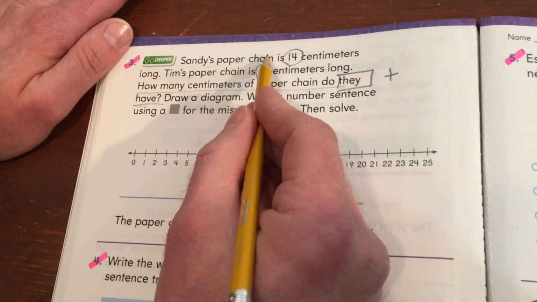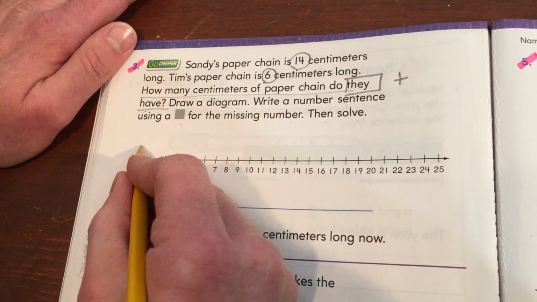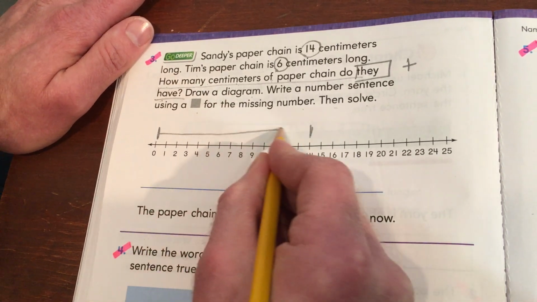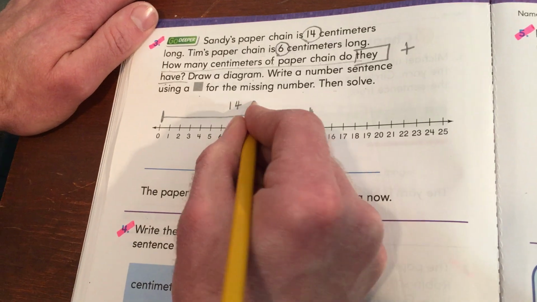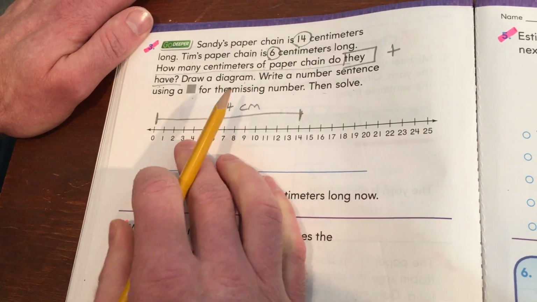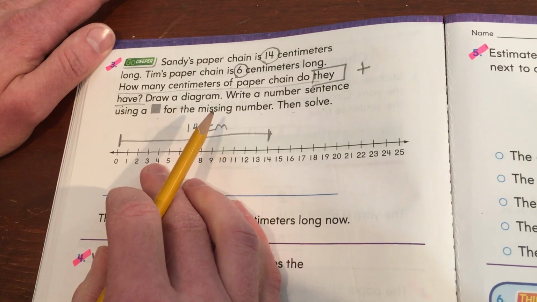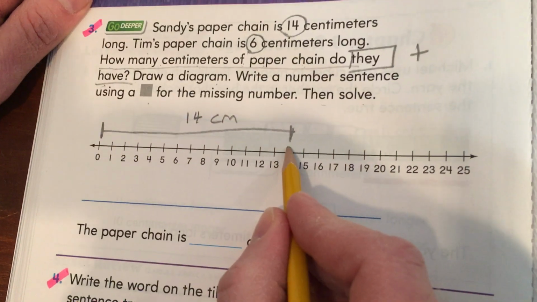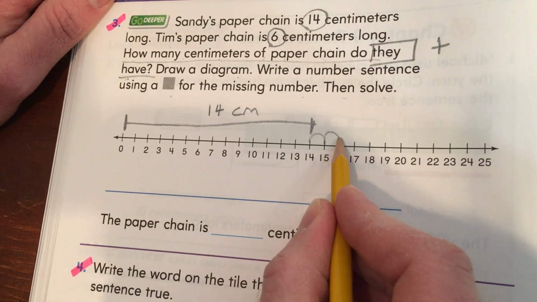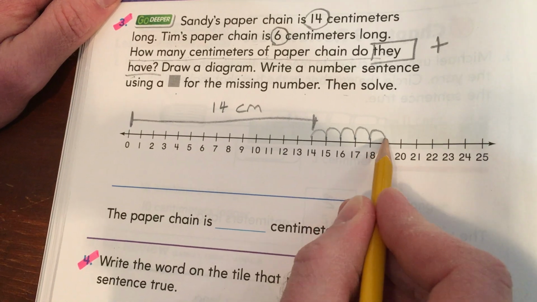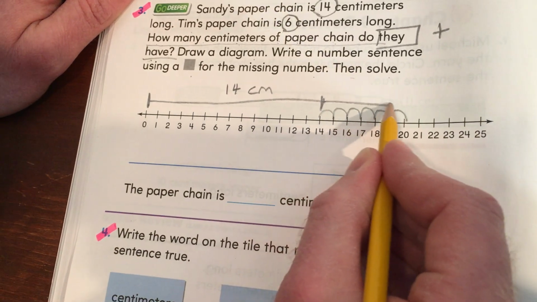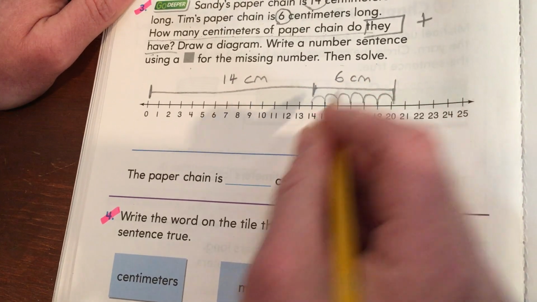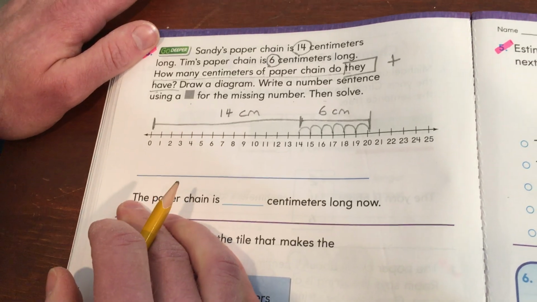We know the first paper chain is Sandy's and it's 14 centimeters long. So I'm going to start at the 0 and I'm going to go all the way to the 14. And I'm going to make a line. I'm going to say, okay, 14 cm. But the next thing is Tim's paper chain is 6 centimeters long. So I'm going to count 6 more. So I'd say 1, 2, 3, 4, 5, 6. And I'm going to make my line going here. And I'm going to say 6 cm. Well, that kind of gives us the answer, doesn't it?